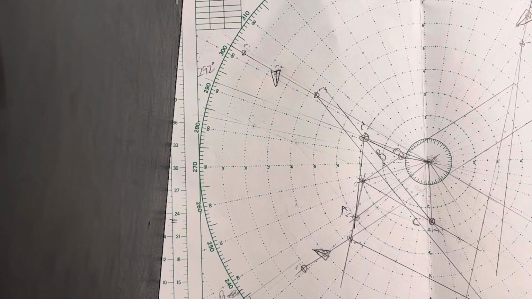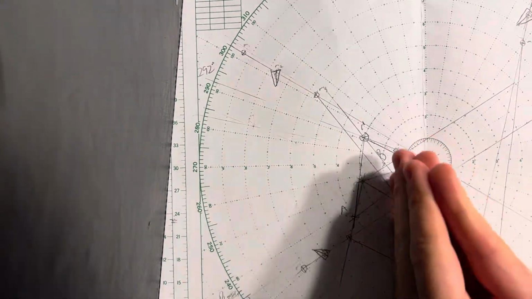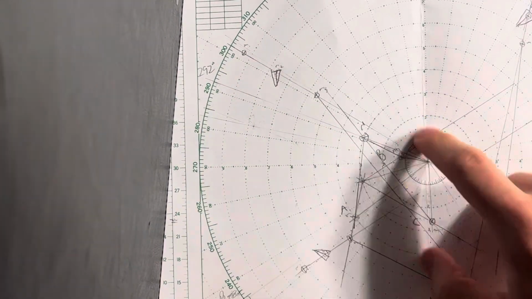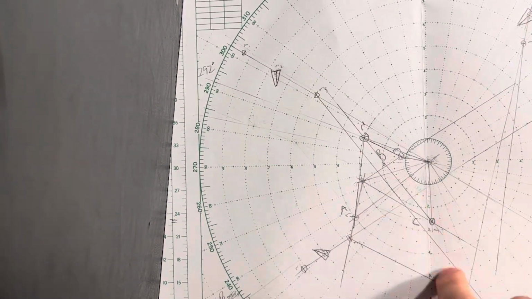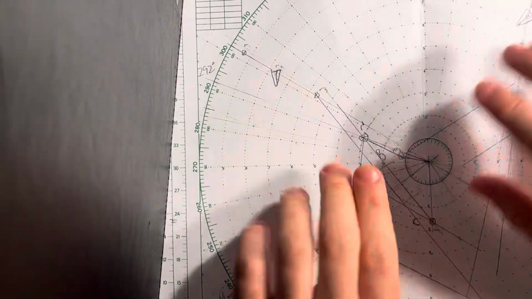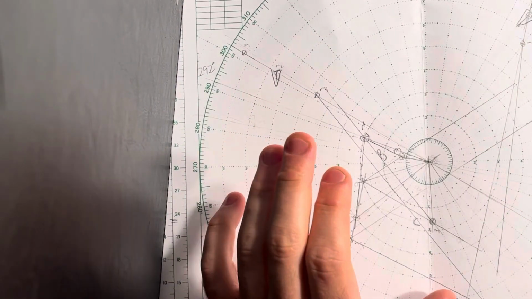Now let's find how to change speed and maintain course in the Navy version of this. And I apologize, it means we're going to have even more stuff going on at the center of the plot here. However, again, if you do it yourself, you can kind of visualize it better.